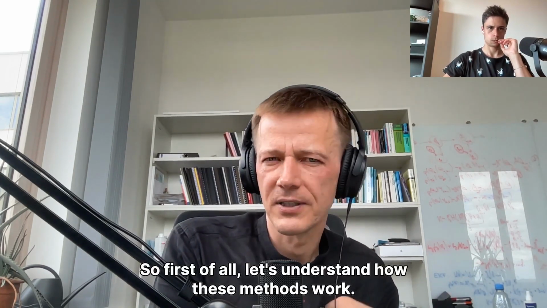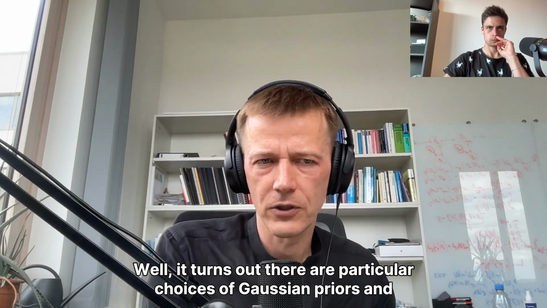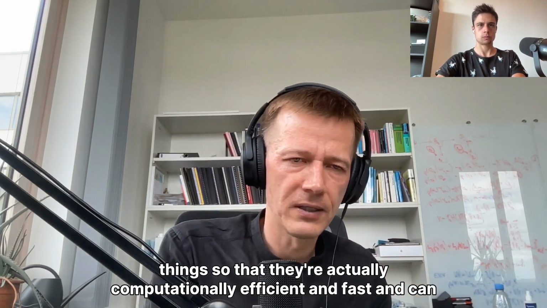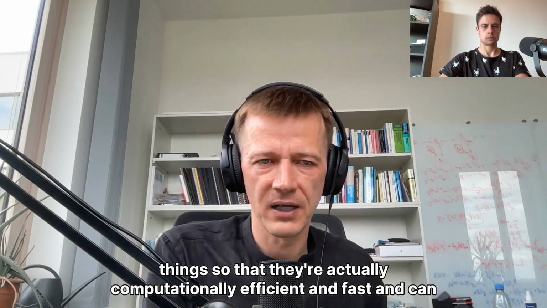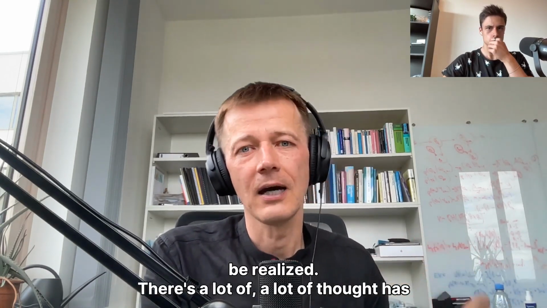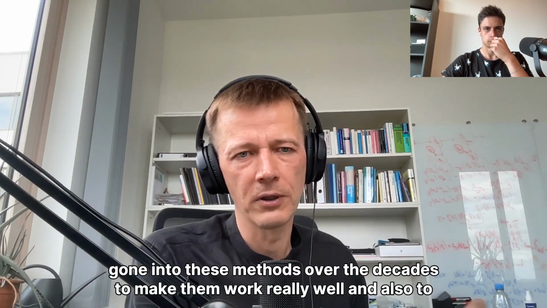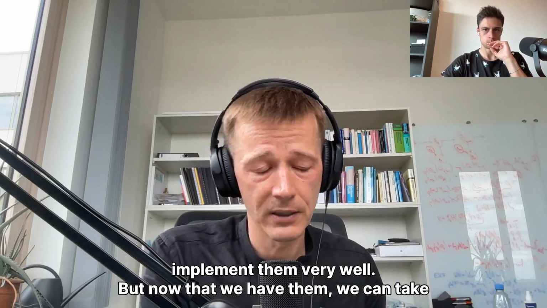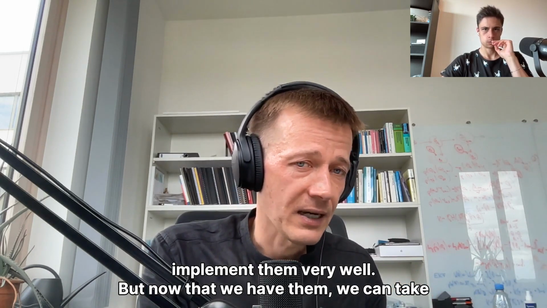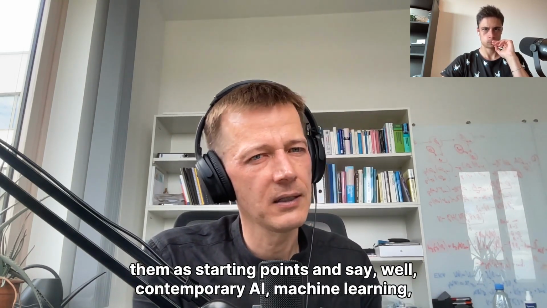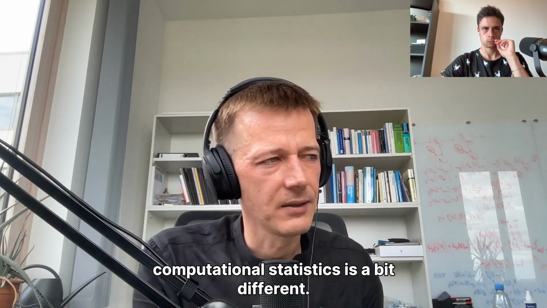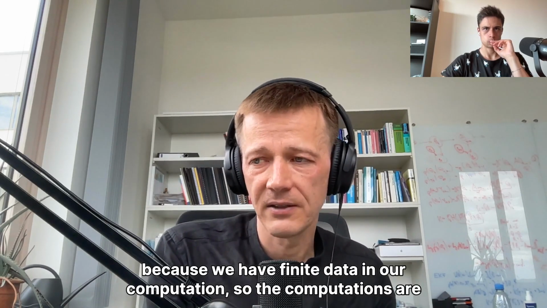And that gave us a starting point to say, first of all, let's understand how these methods work. Well, it turns out there are particular choices of Gaussian priors and likelihoods. And there are often very smart choices in there, how to do things so that they're computationally efficient and fast and can be realized. A lot of thought has gone into these methods over the decades to make them work really well and also to implement them very well. But now that we have them, we can take them as starting points and say, well, contemporary AI, machine learning, computational statistics is a bit different because we have finite data in our computation.